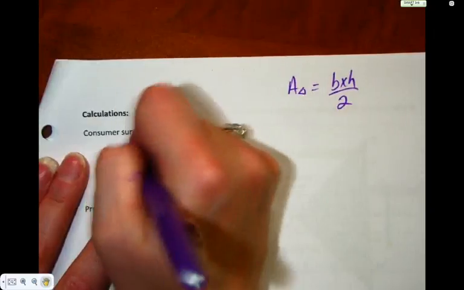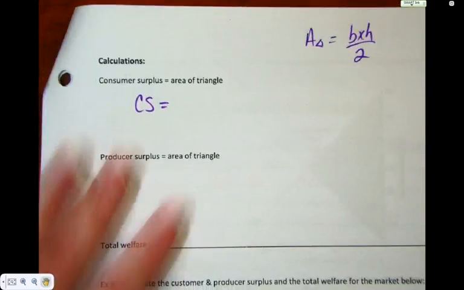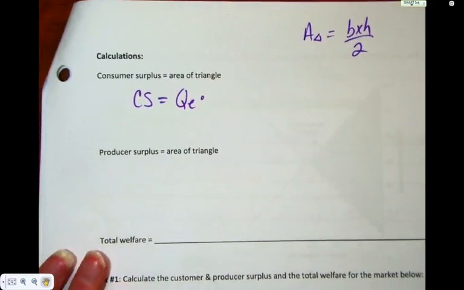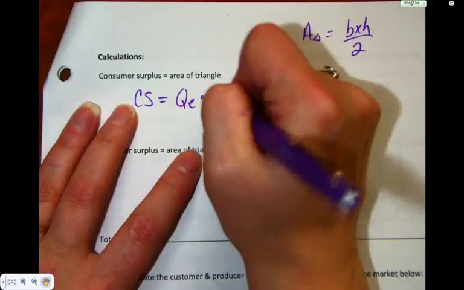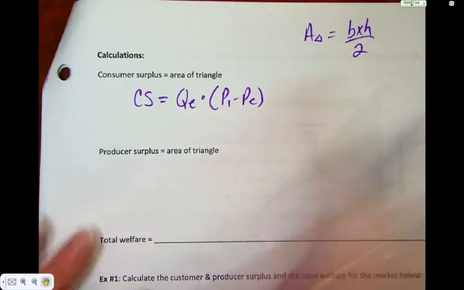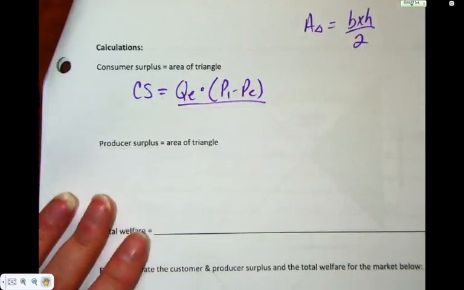So going back to just our formula for a triangle, we can say that consumer surplus equals, the base is always equal to QE. The height we just said was P1 minus PE. Right, base times height. And then we have to divide by 2.